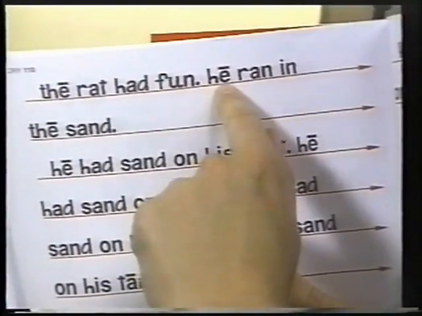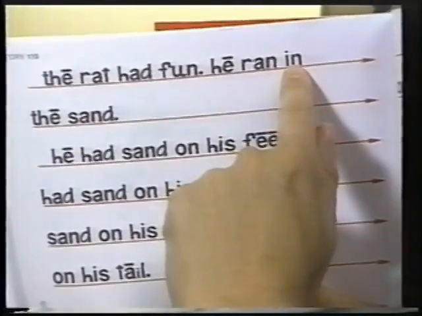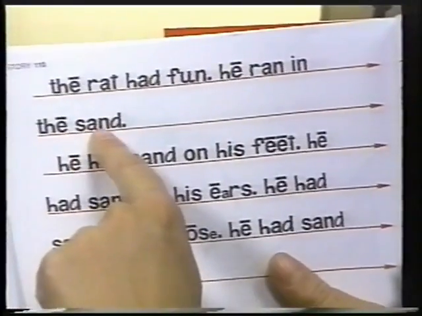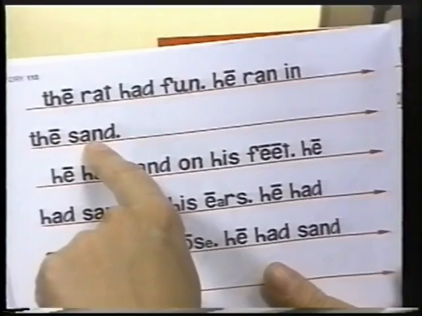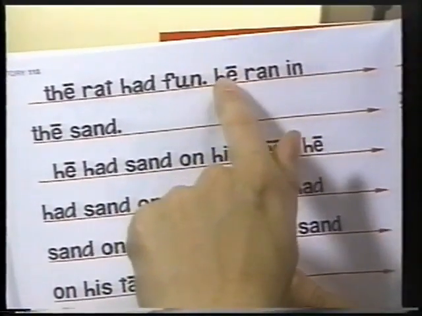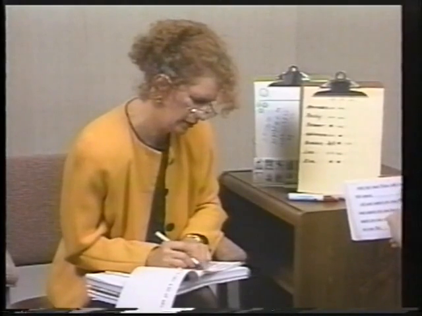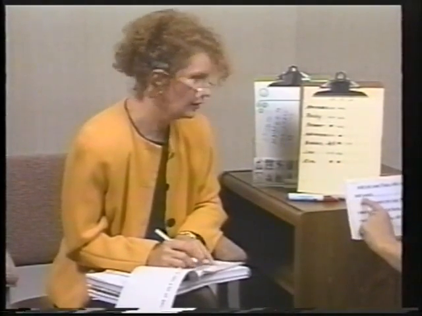He ran in the sand. Good, figuring out that word. That was good. Let's read that sentence one more time, tiny bit faster again. He ran in the sand.